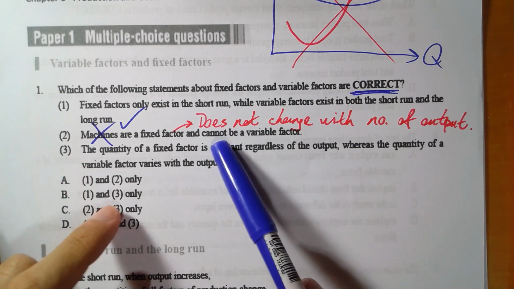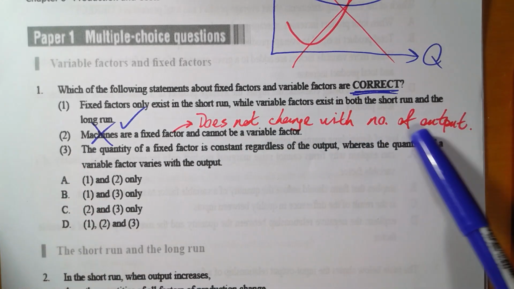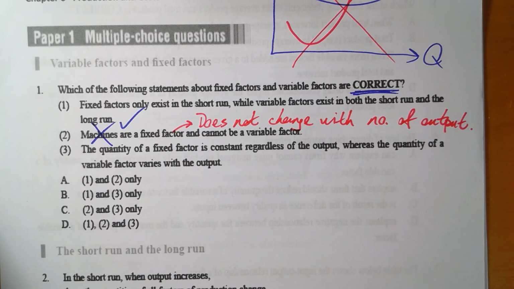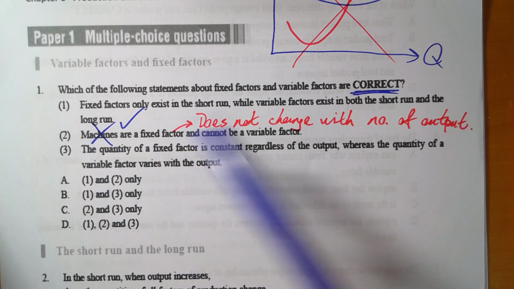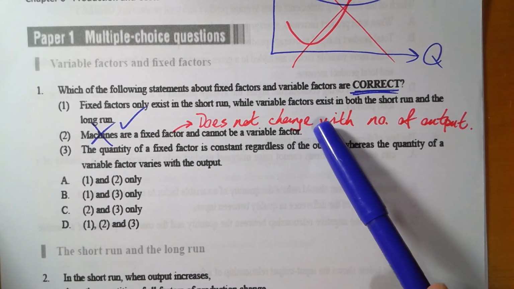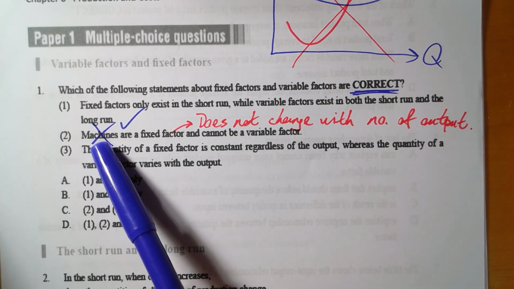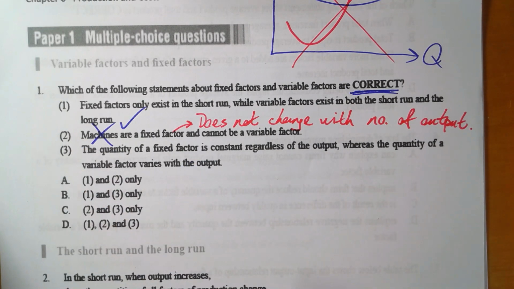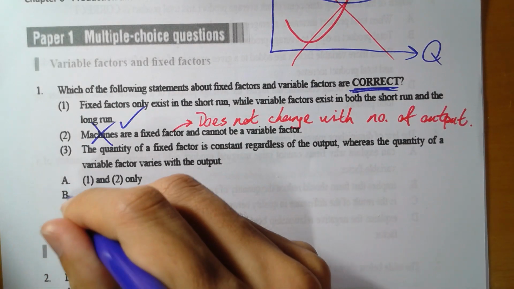As long as something does not change with the number of output, then it's fixed. 喂，我點解唔可以啊？我公司開大啲，唔可以買多啲機。So nothing to do with machine, only whether it changes or not. So the answer is B.